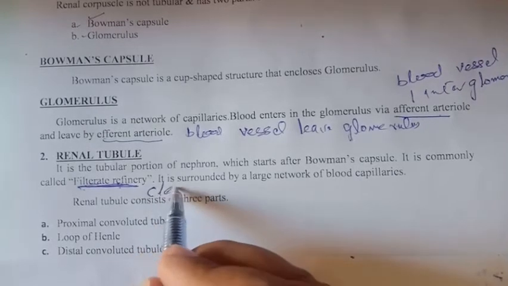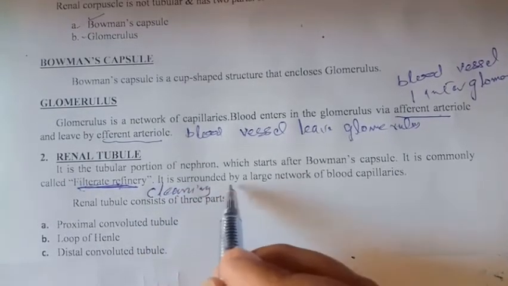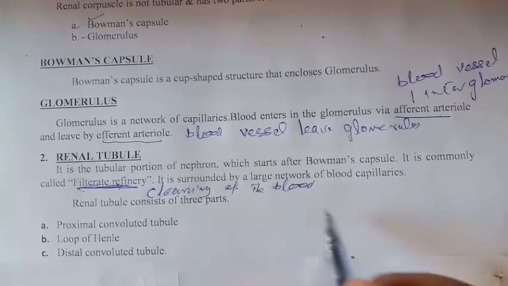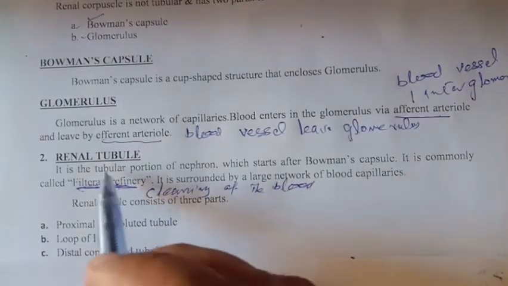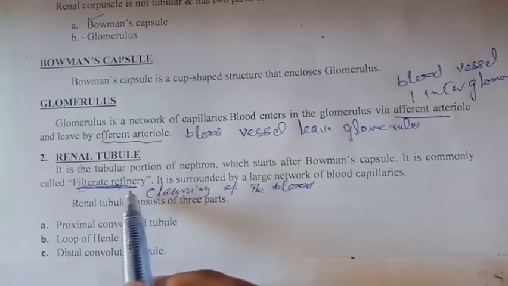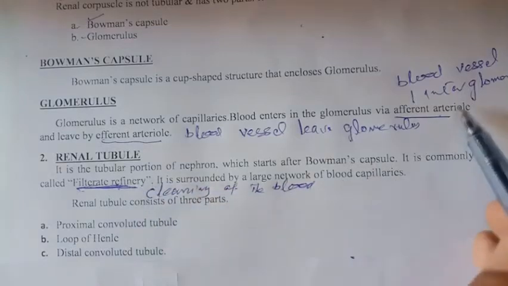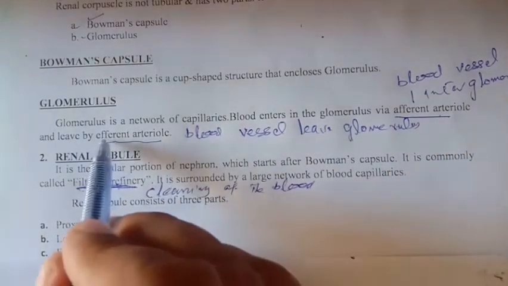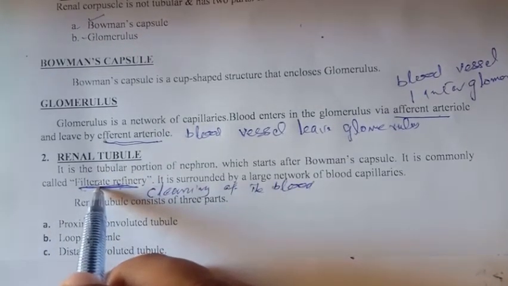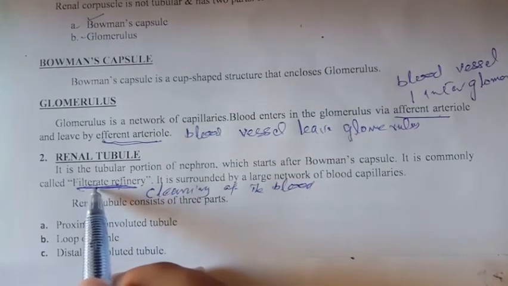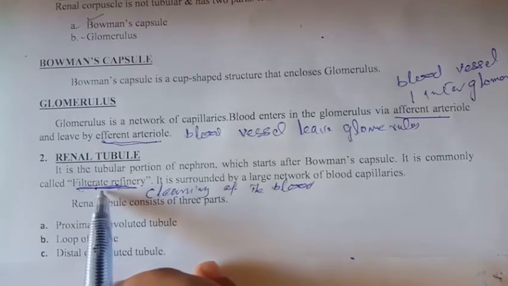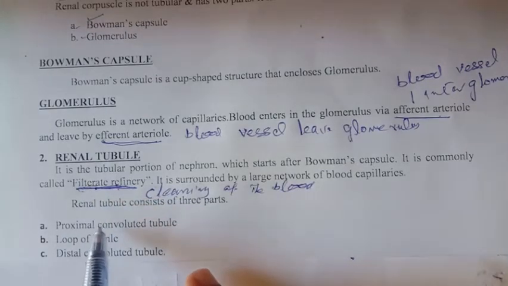Refining means cleaning of the blood, because the arterioles surround the renal tubules, and then further reabsorption occurs and waste products are released from the arteriole to the renal tubule. So the blood is further cleaned, the waste products are removed and the useful products are reabsorbed. Therefore it is the filtrating refinery machinery.